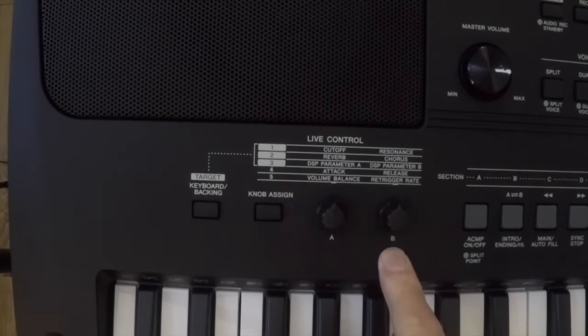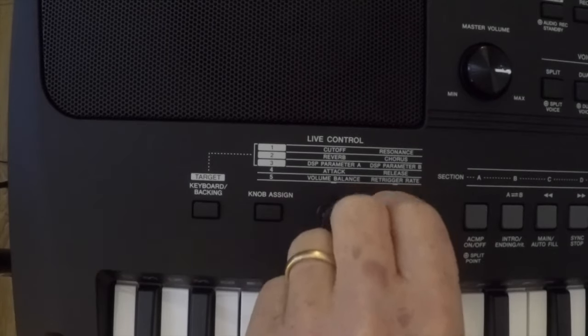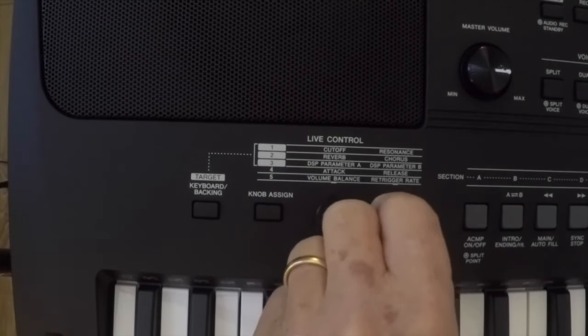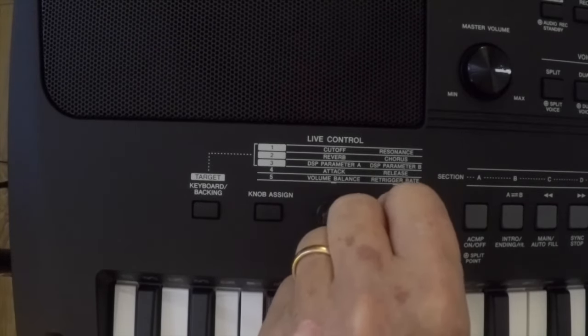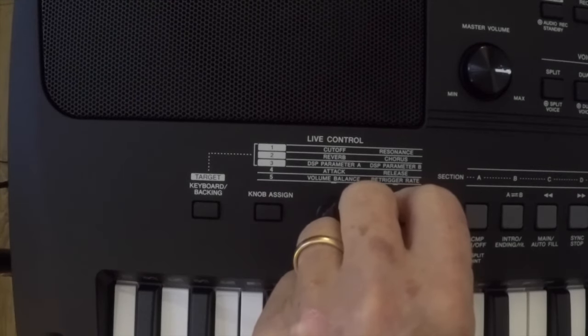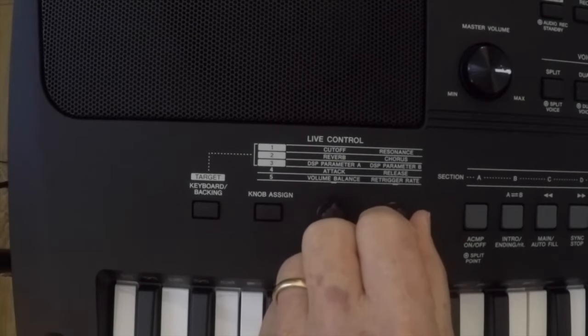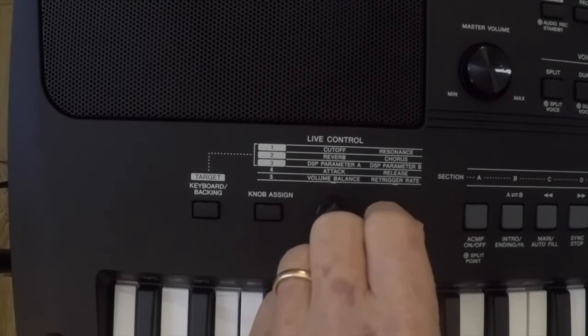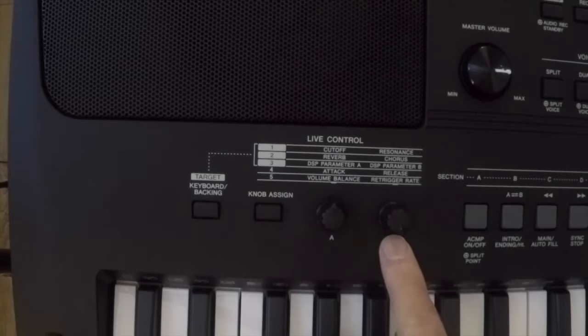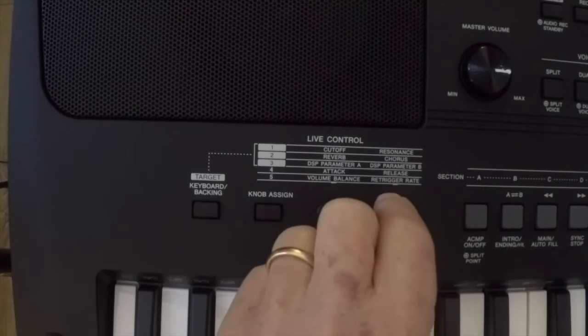Now I'm going to come over here to knob B, and I'm going to play with the resonance. It's sitting at 12 o'clock. Turn it to 3. Here we go. Turn it to 5 o'clock. Back to 3.